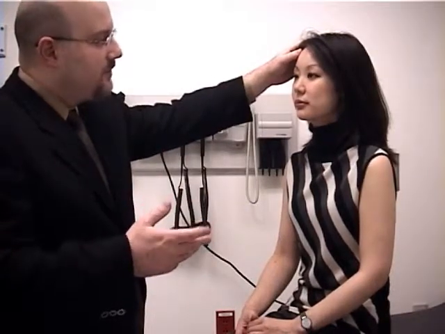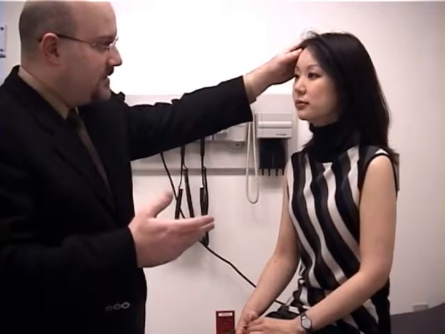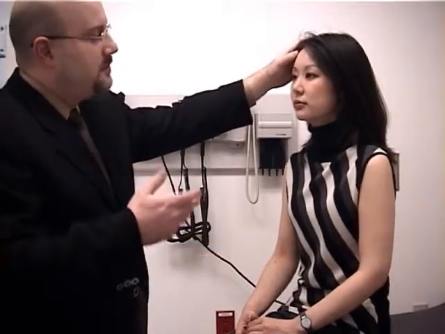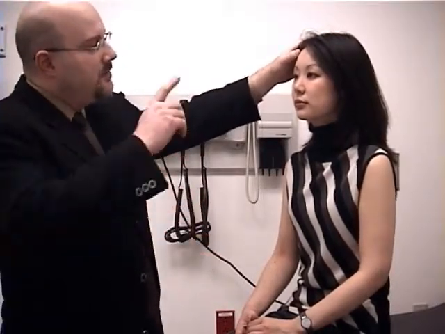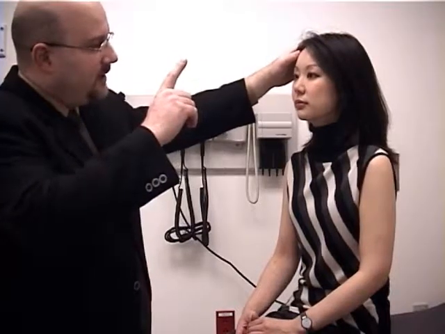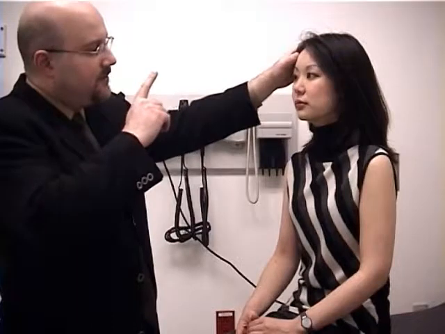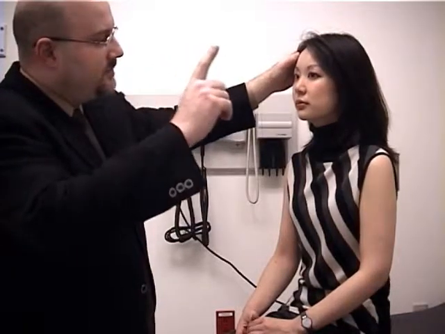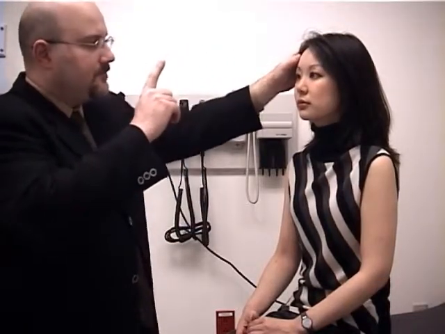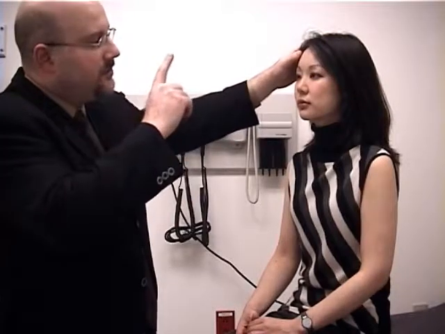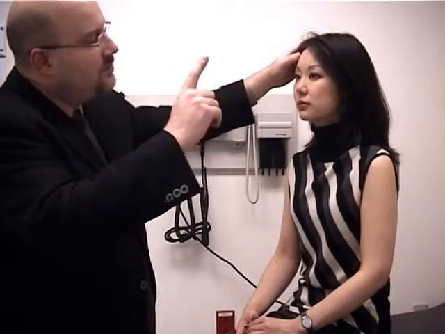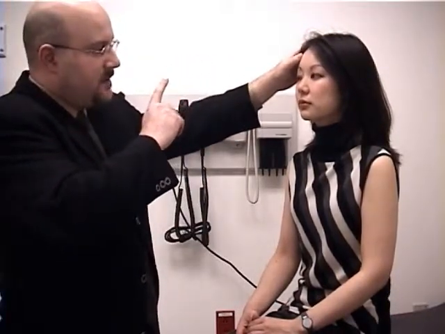The next thing we'll do is look for some gaze-evoked nystagmus, possibly direction changing, by having the patient pursue a target, such as the examiner's finger. So watch my finger as I move it slowly from side to side. During this, we are looking for breakdown of smooth pursued eye movements, and these pursued eye movements are normal.